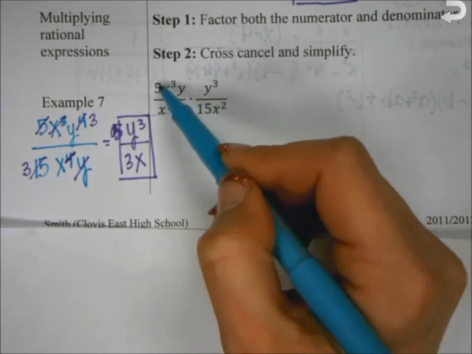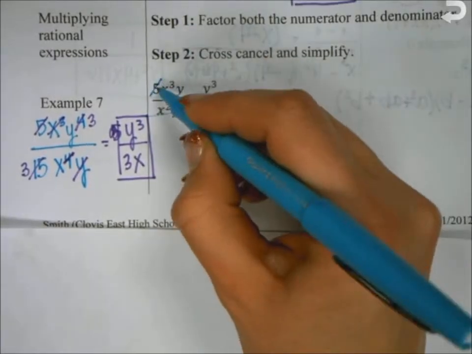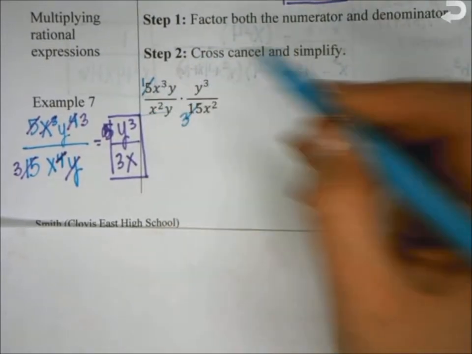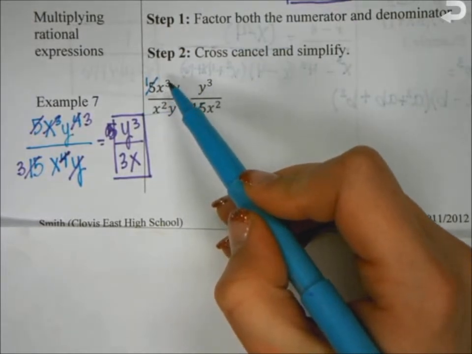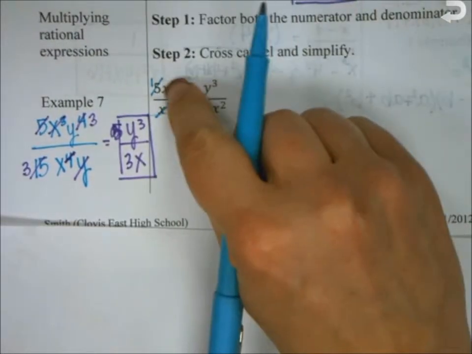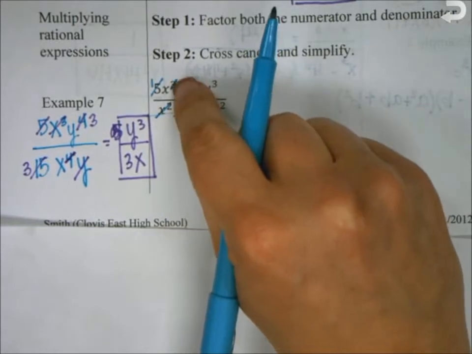Okay, what about x to the third? X squared and x to the third. So how many do I have left in the numerator? 1x, right? Those 2 x's cancel with 2 of the x's on top. Okay, what about the y's? That y and y cancel. Are we done? Is there anything else that cancels? There's another x.